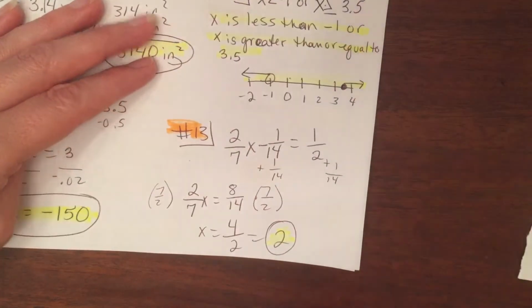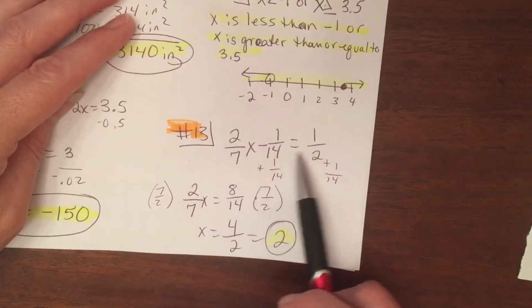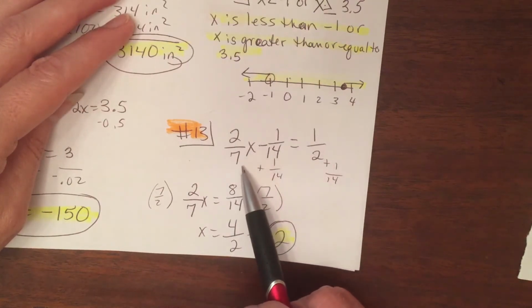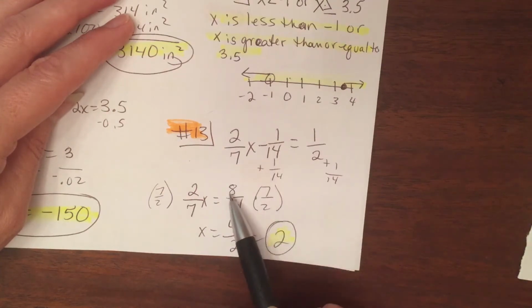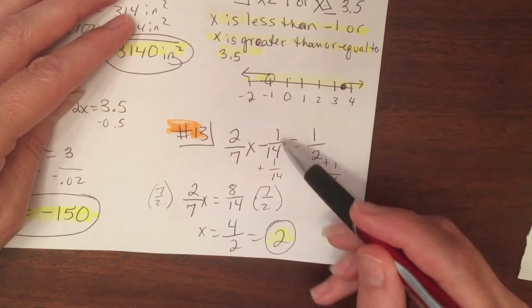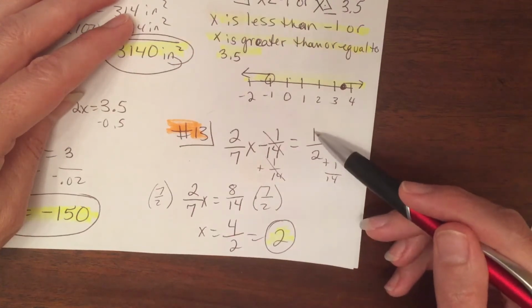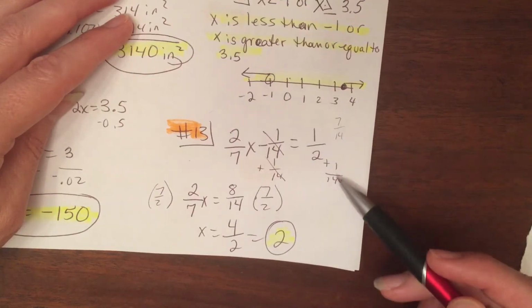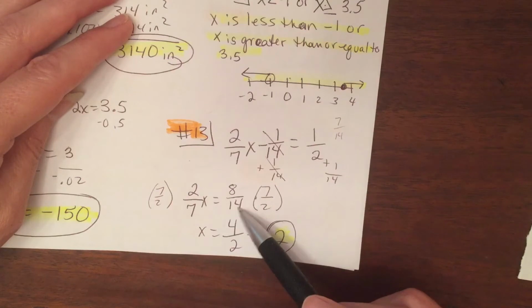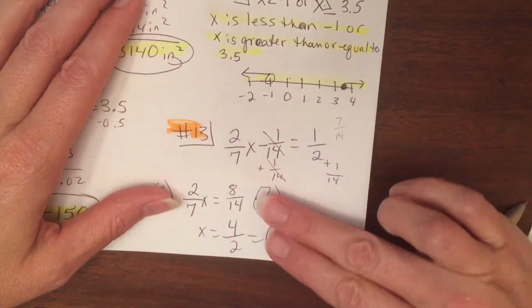Number 13. 2/7 x minus 1/14 equals 1/2. So what's happening to the variable with the x? It's being subtracted by 1/14. How do I undo that? Add 1/14 to both sides. If I add 1/14 here, these are gone. 1/2 and 1/14. I changed this to 7/14. 7/14 and 1/14 gives me 8/14. 2/7 x is equal to 8/14.